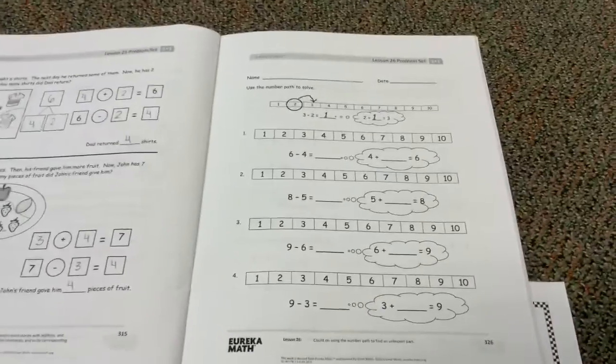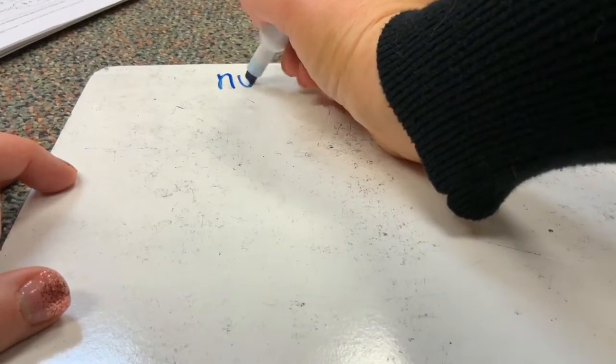Let's talk about how to use a number path to solve problems. Mathematicians, you've learned that there are many ways to solve a problem. You can count on using your fingers, you can count on using tools like blocks, you can solve the problem in your head. Today we're going to learn how to use a number path.